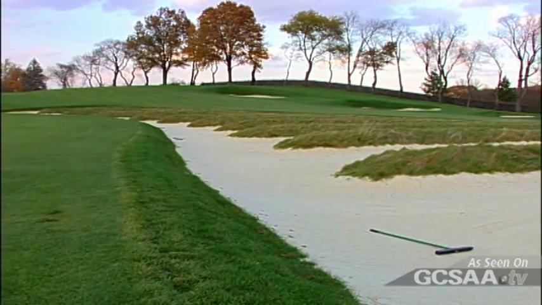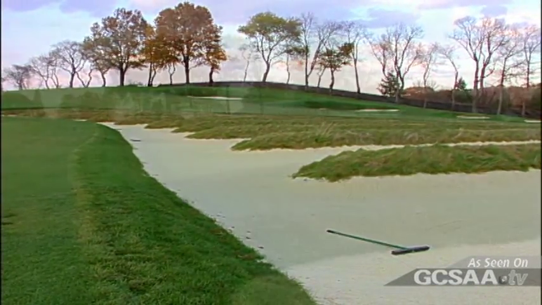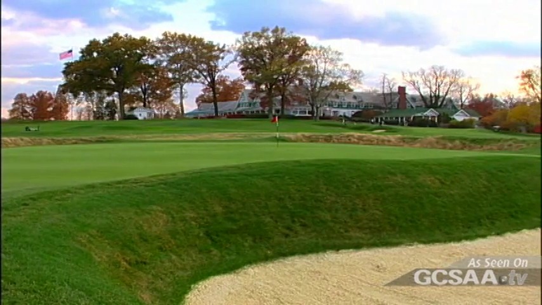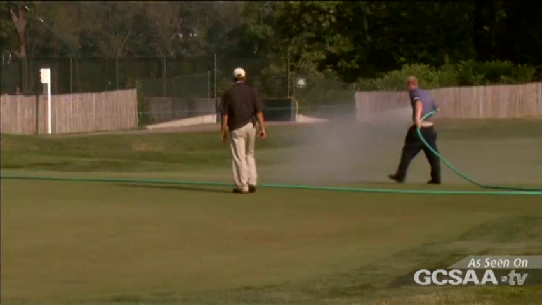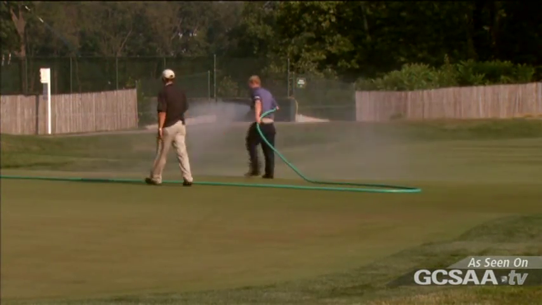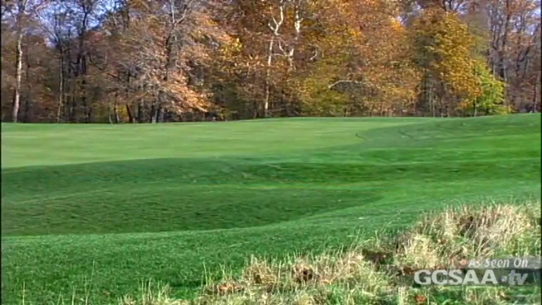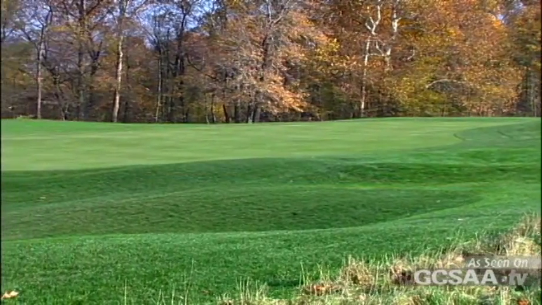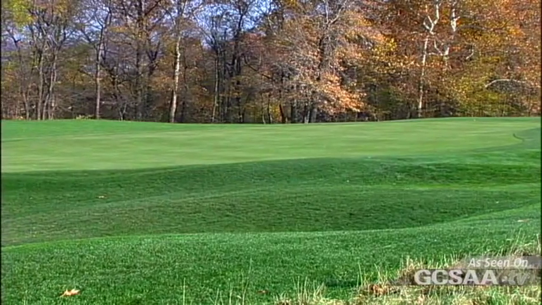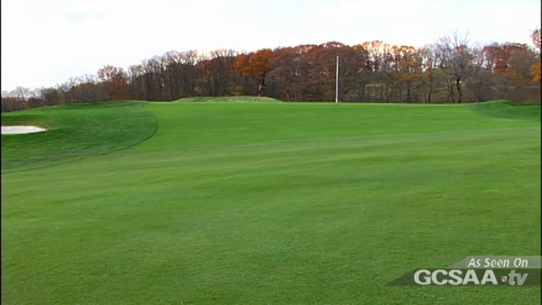From high-tech bunker liners to satellite-controlled machinery, superintendents have seen major changes in the last 20 years. Yet one area that often goes unexamined is plant nutrition. Today, you can choose from dry granulars, liquid soil products, and liquid foliar products. But it's important to your success to understand the differences between them.